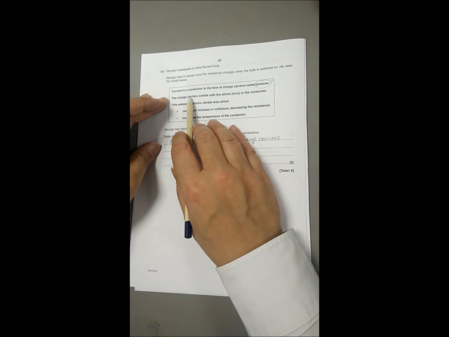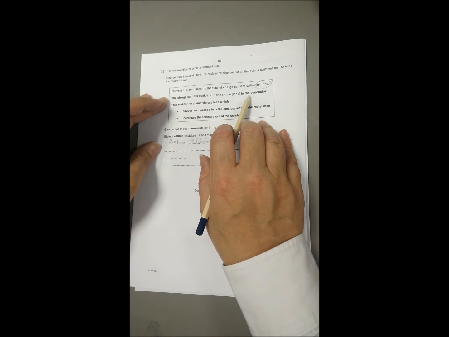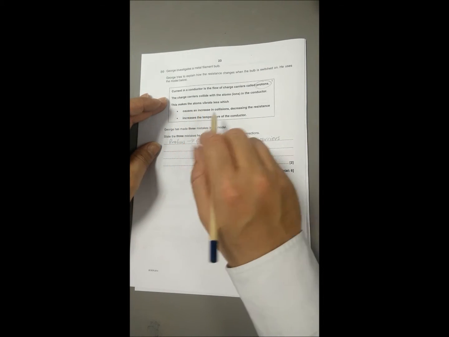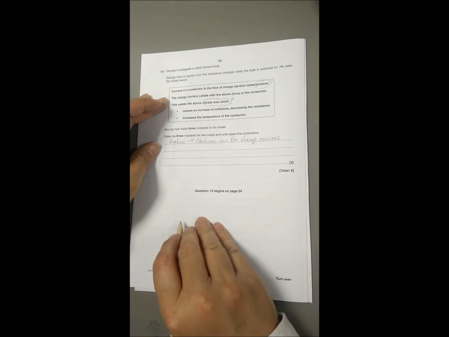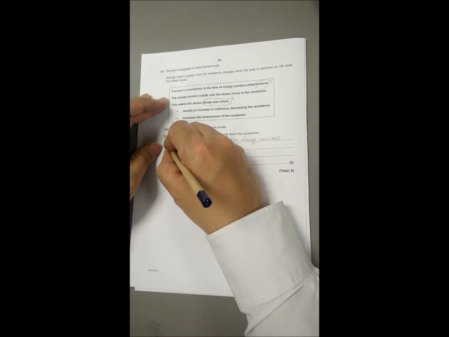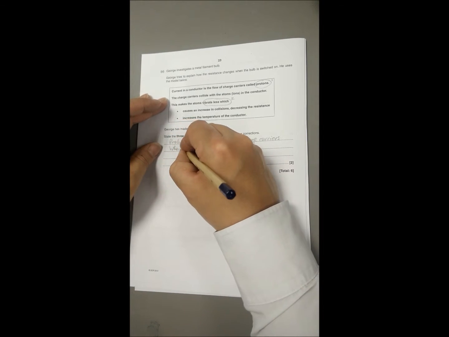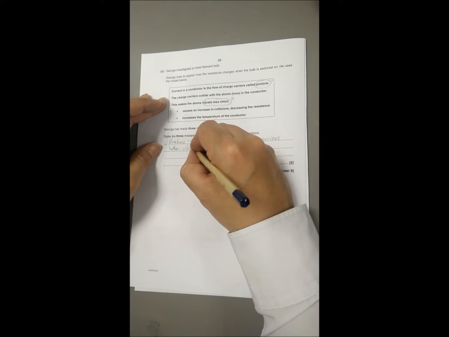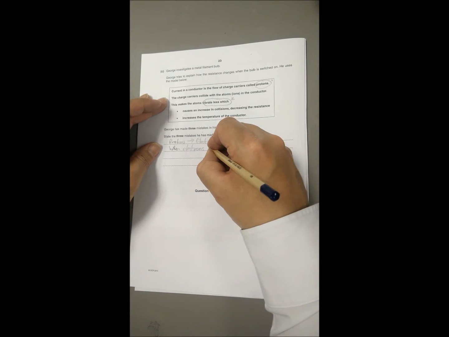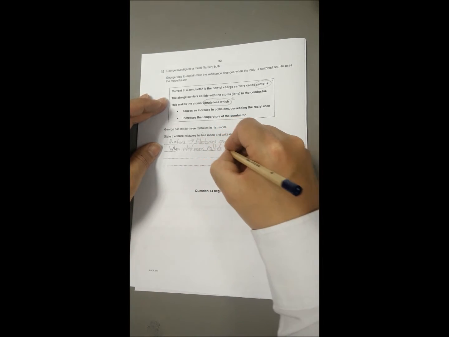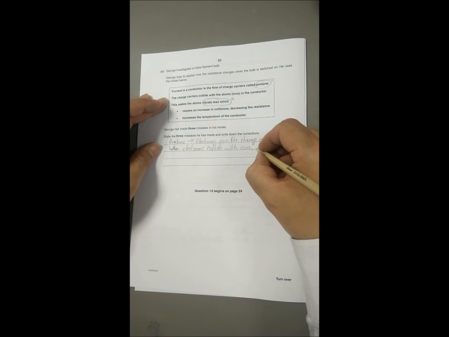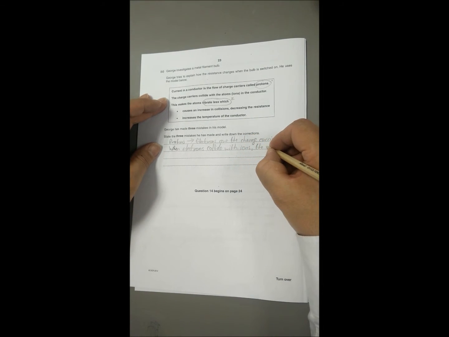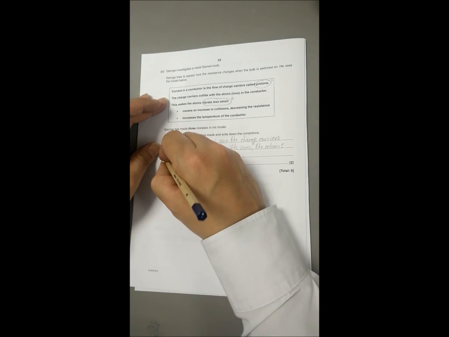Second mistake, the charge carriers collide with the atoms or ions in the conductor. That's correct. This makes the atoms vibrate less. No, they vibrate more. So that's your second mistake. So we say that when electrons collide with ions, the atoms or ions vibrate more.